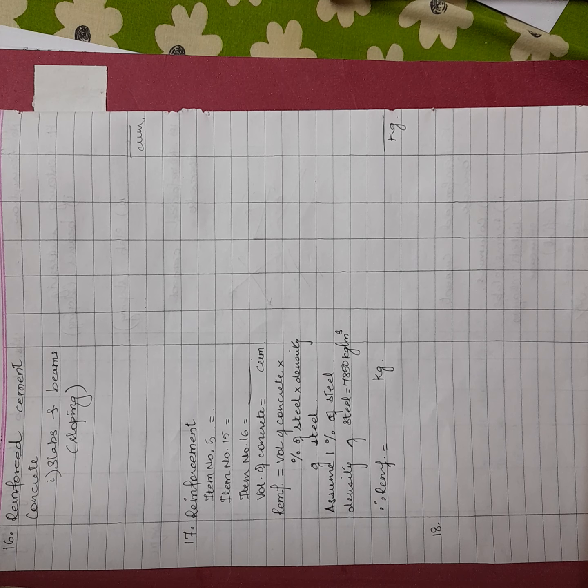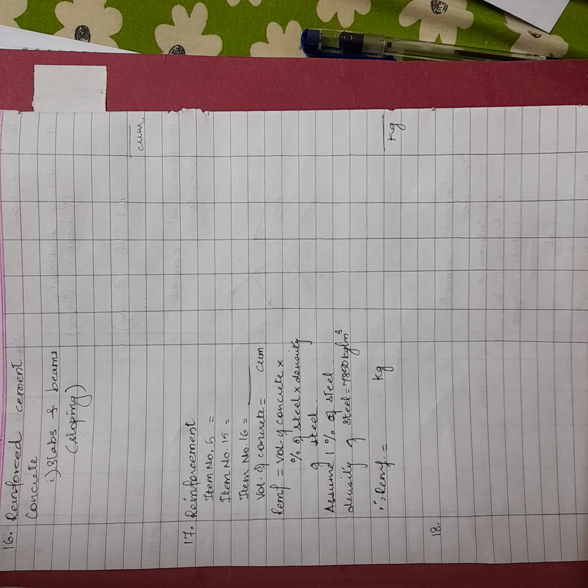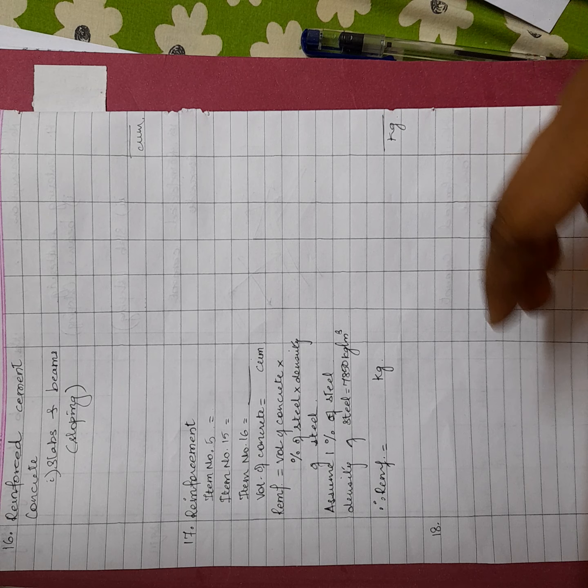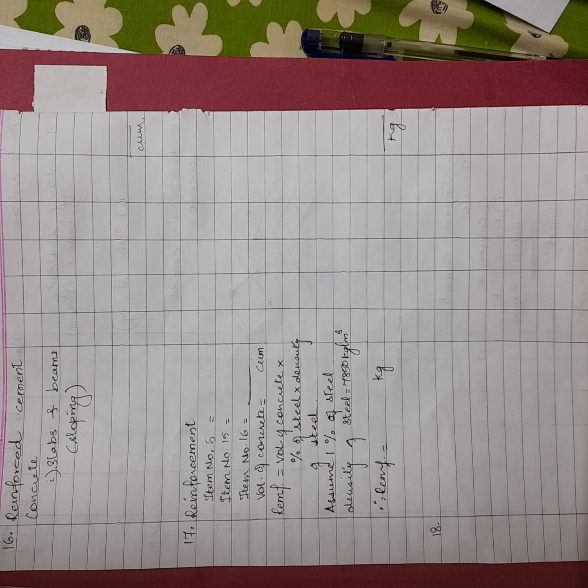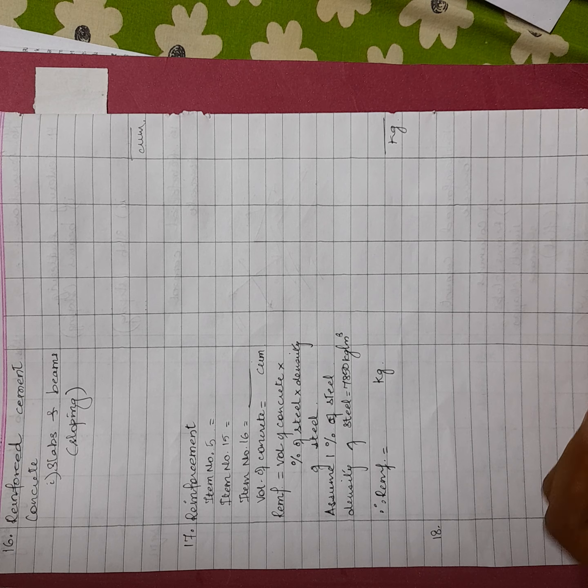Next is item number 17, that is reinforcing steel. So in this reinforced cement concrete, what is the amount of steel you are going to provide? So we have to find out the volume of concrete occupied in the building.